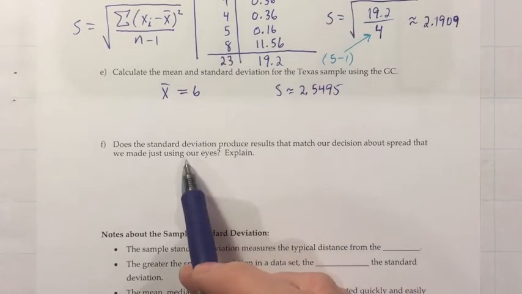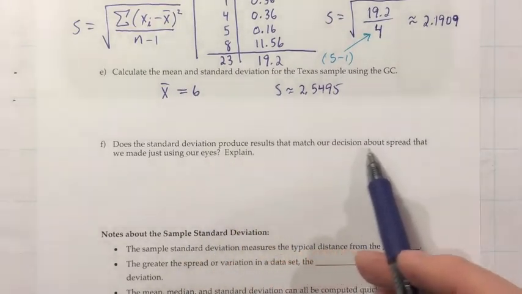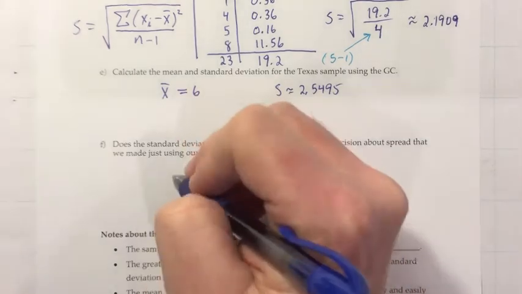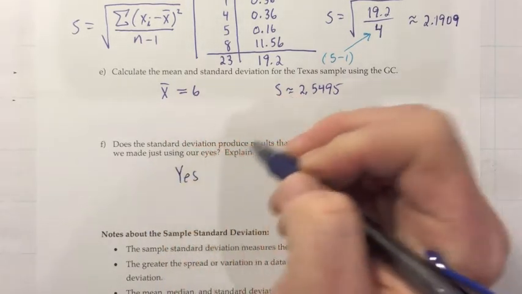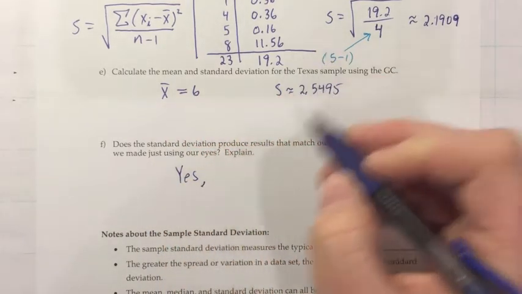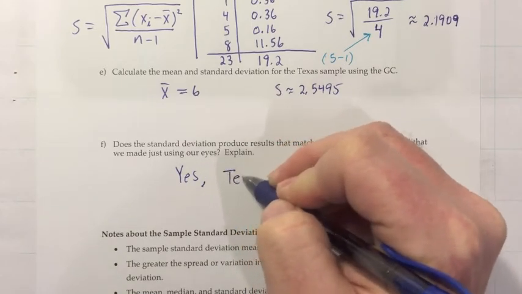So let's write that up. Does the standard deviation produce results that match our decisions? Explain. So first of all, yes, it does. And explain. Texas had a bigger standard deviation.